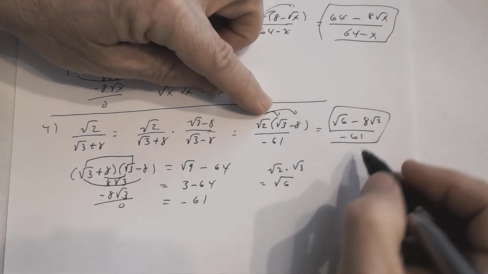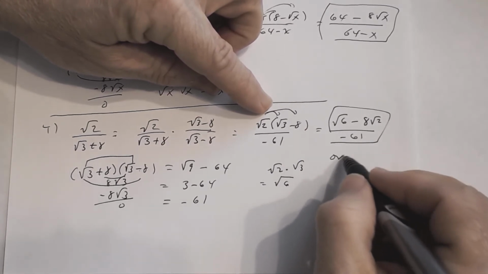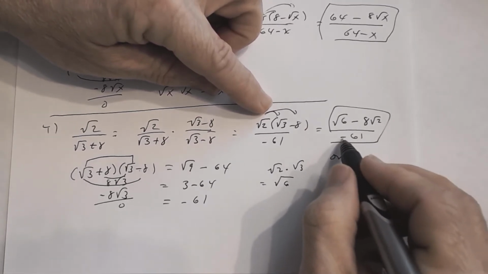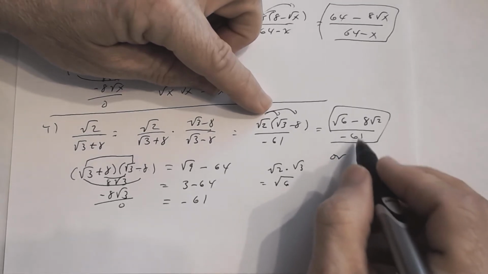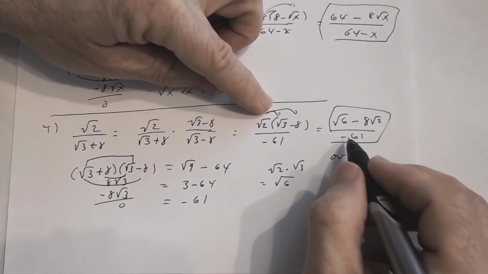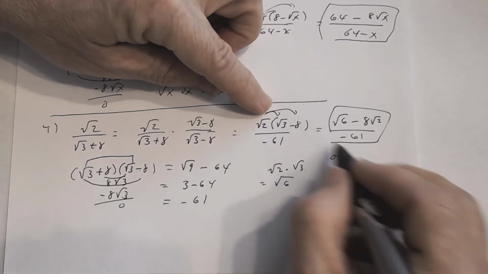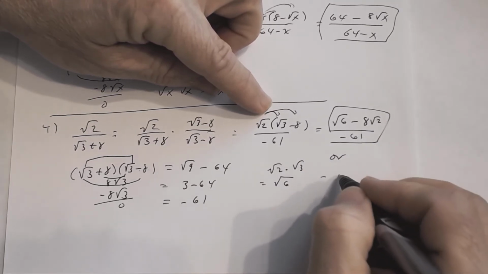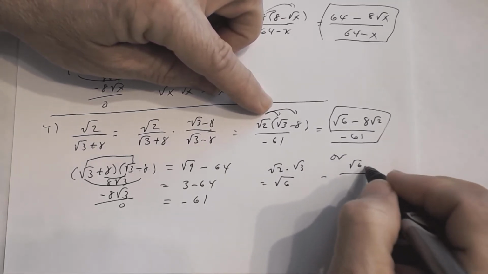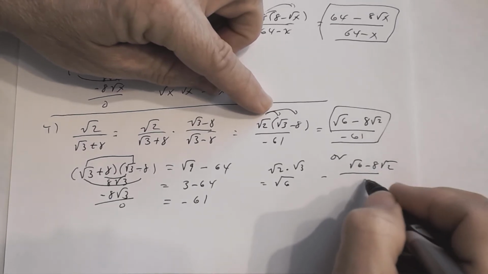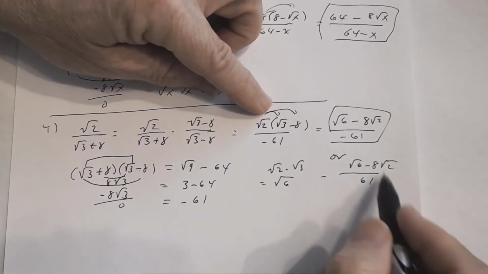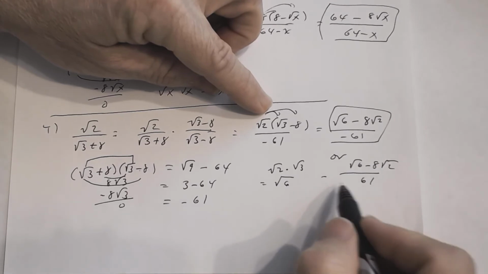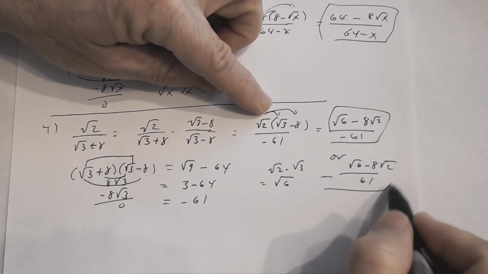Now another way you can write this, and you've got to be careful though, is to put this negative out in front of the whole thing, since that's just one factor in the denominator. So in other words, you can do this: square root of 6 minus 8 square root of 2 divided by 61, where this whole thing, you're going to say the negative of this, or the opposite of this.